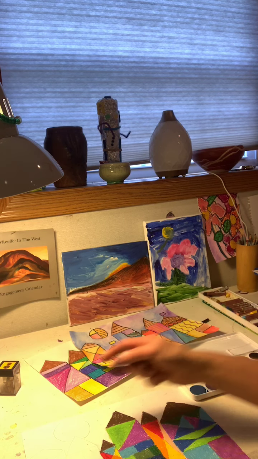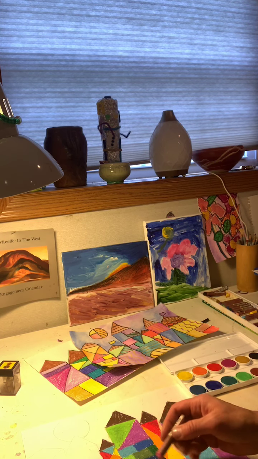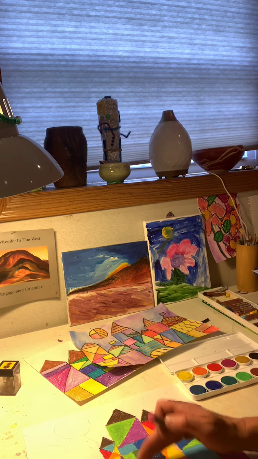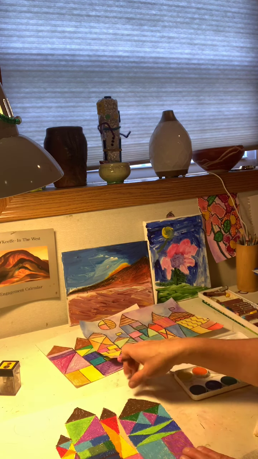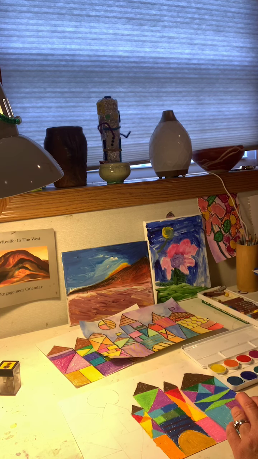Grab a pink here, maybe I'll do this. So this one, I work top to bottom for sure, because I don't want to rub what I've done down here. You can't see this, can you? You don't want to rub all this stuff in that you've already done.